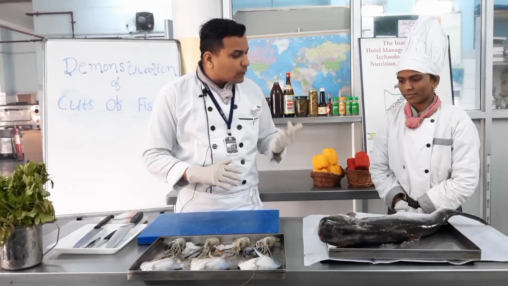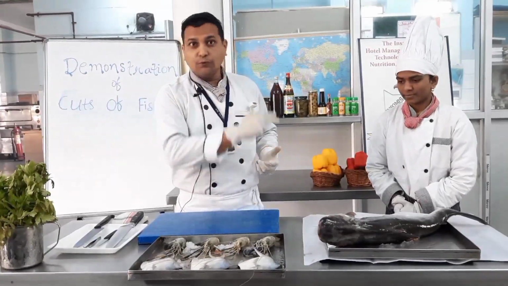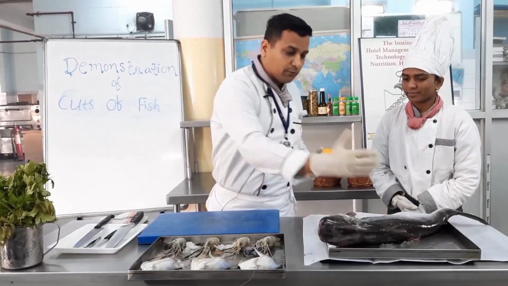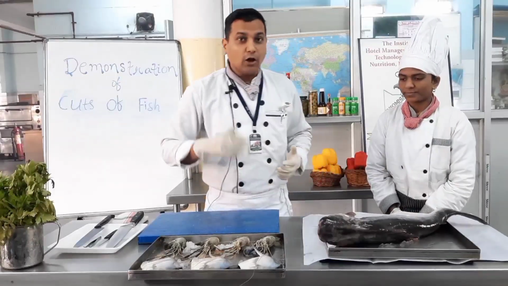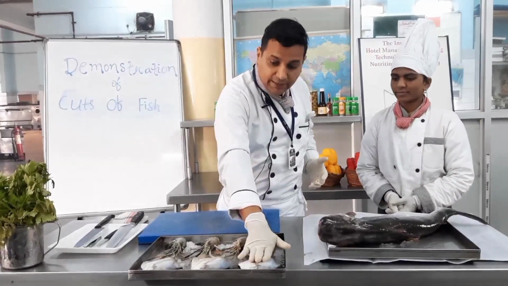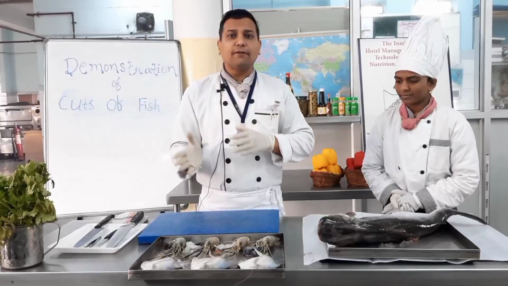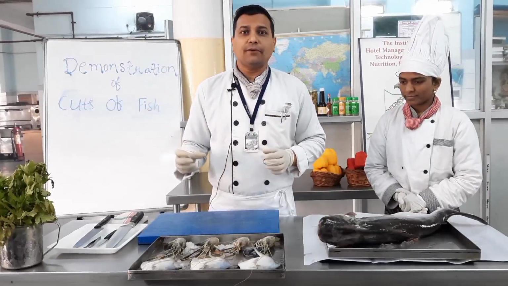So how many fillets do you get from round fish? Round fish, we get 2 fillets. Yes, you get 2 fillets from the round fish, one from this side, one from the other side. And how many fillets do you get from the flat fish? 4. 2 from this side and 2 from the other side. Good, very good.